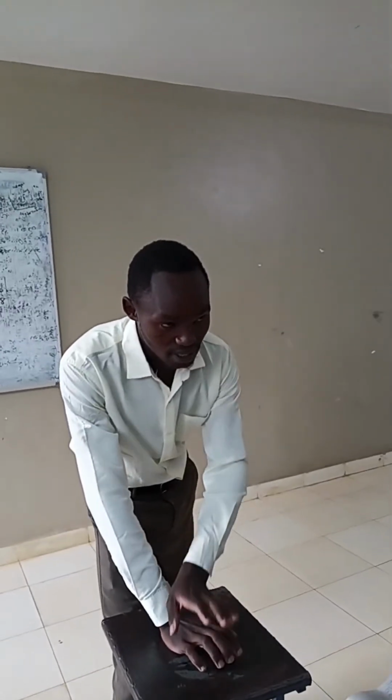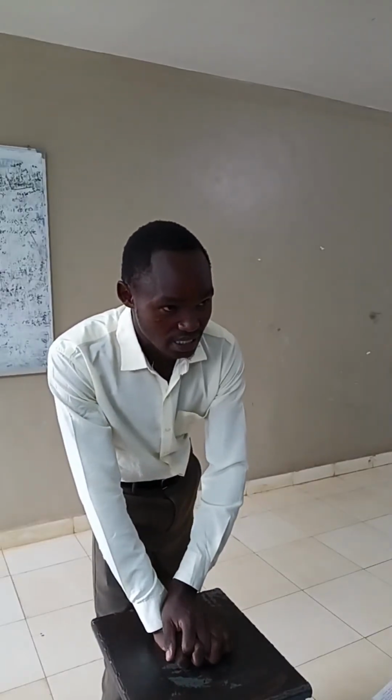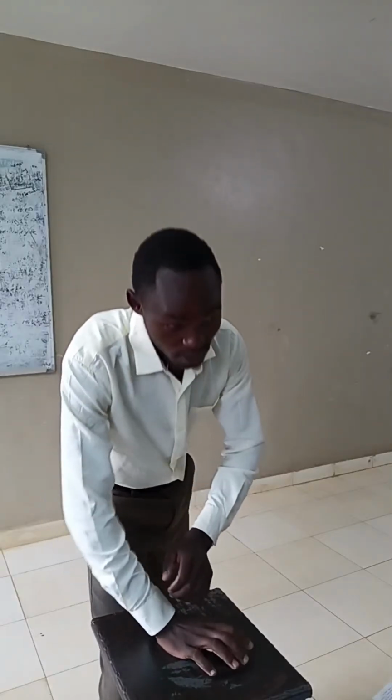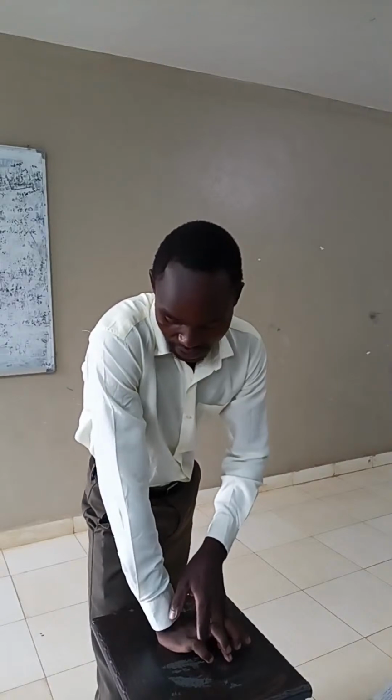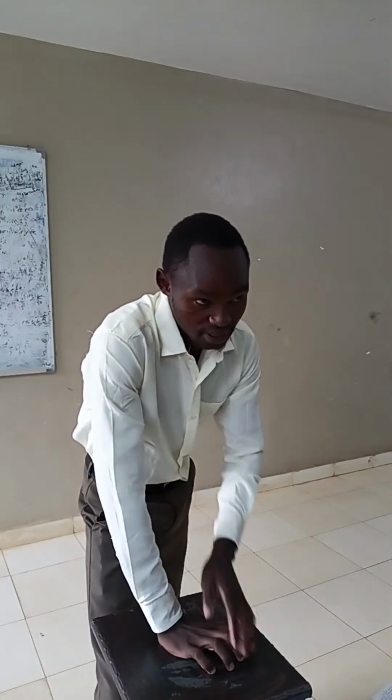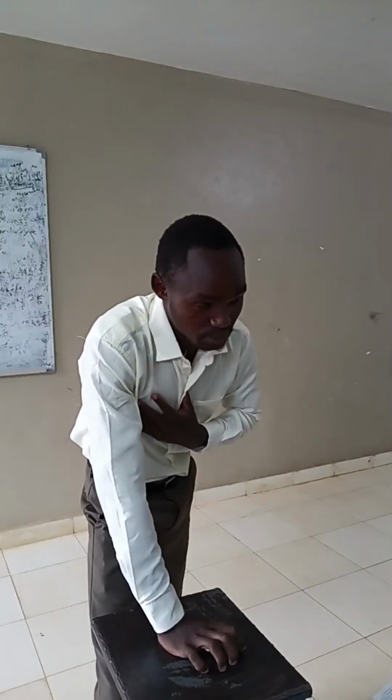And place the other hand on top, with the fingers interlocked. And ensure the elbows are straight. Then your shoulders should be at 90 degrees over the hands. So we are pressing with our own body weight, not just the hands. I hope you are getting it.